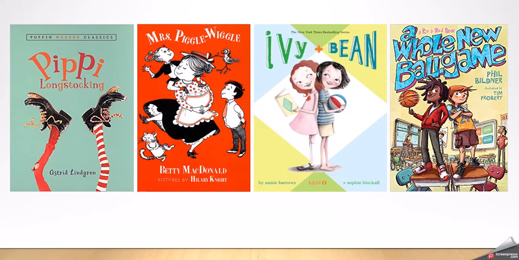So here are some examples. The Pippi series and the Mrs. Pigglewiggle series, which I said we're going to be looking at. Ivy and Bean is interesting because it's almost between a chapter book and a lower middle grade. It's really that 2nd, 3rd grade level. Lots of pictures, whereas Mrs. Pigglewiggle will have a few pictures throughout the chapter. They're not necessarily on every single page. A Whole New Ball Game is a great book for reluctant readers and features 2 kids playing basketball. There's also some issues of disability in there that I think are great to have kids relate to if they're going through some stuff like that, and also to increase empathy.